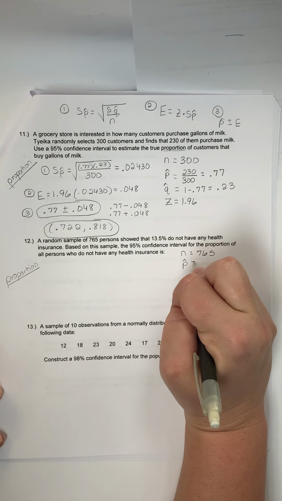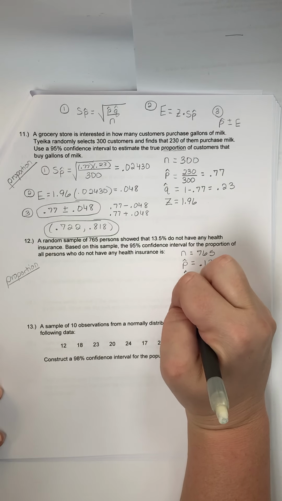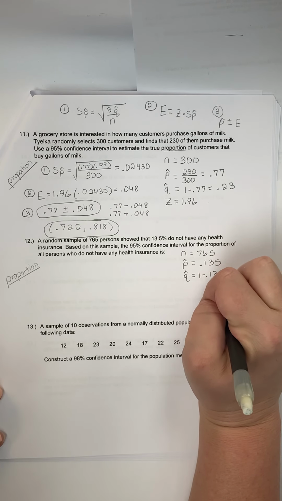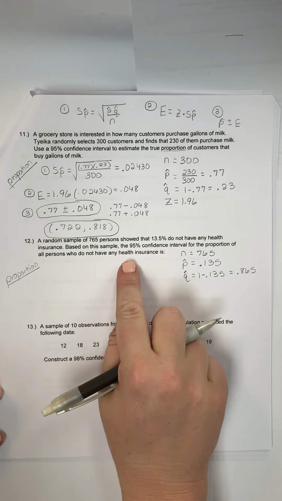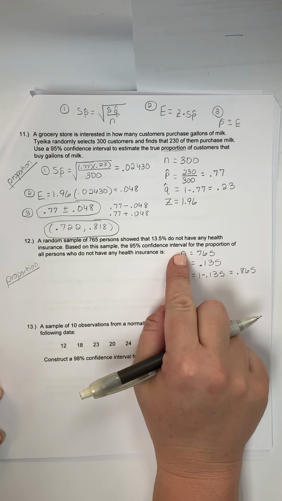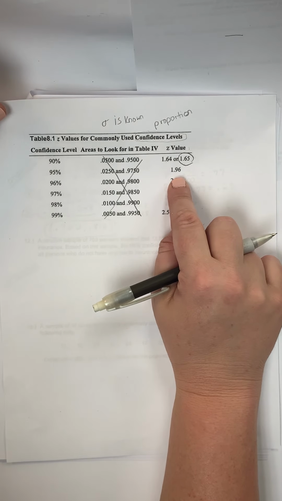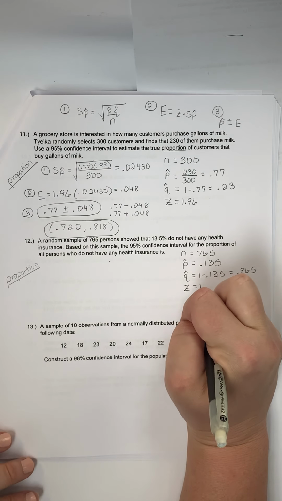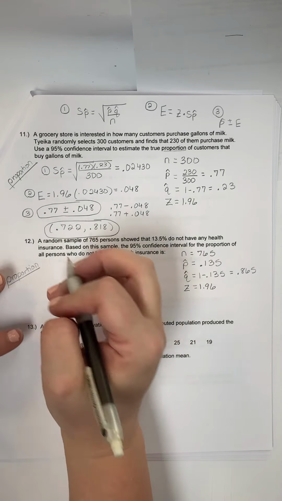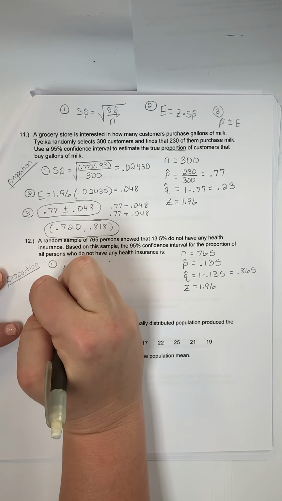So this is p-hat. I'm going to change it to a decimal, divide it by 100. I need Q hat, so I've got to do 1 minus, which is 0.865. Based on this sample, the 95% confidence interval for the proportion of all persons who do not have health insurance. There's my 95% again, just like the one we had up here. These both have the same Z, they had the same confidence level. Okay, here we go. Very straightforward. We didn't have to create anything like we did up there.